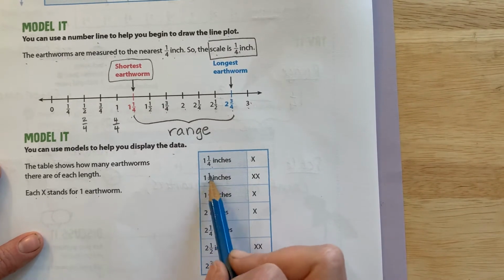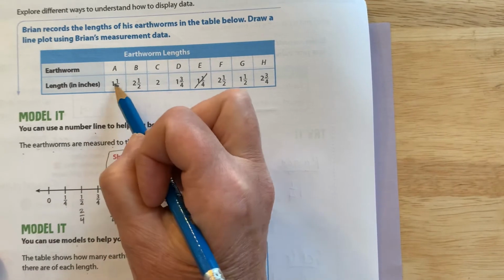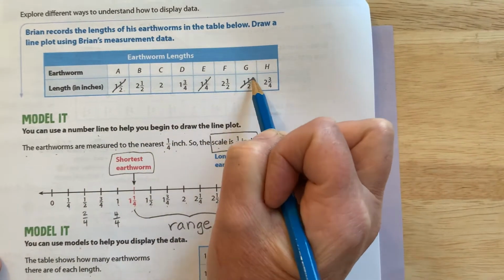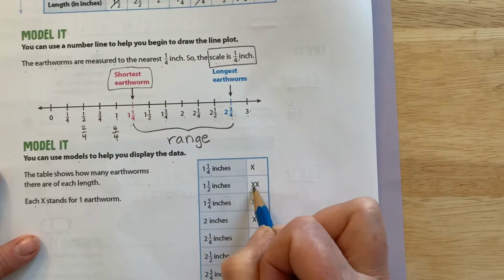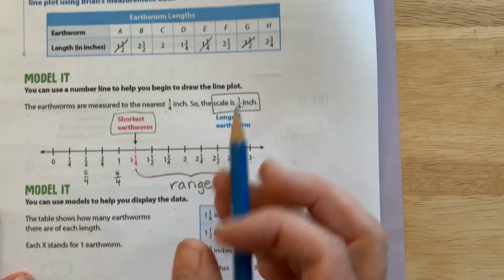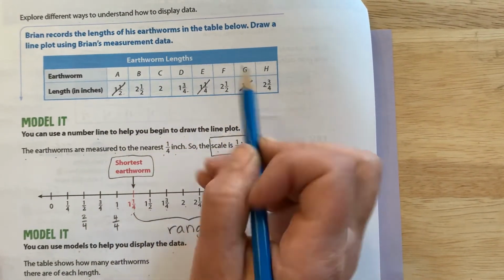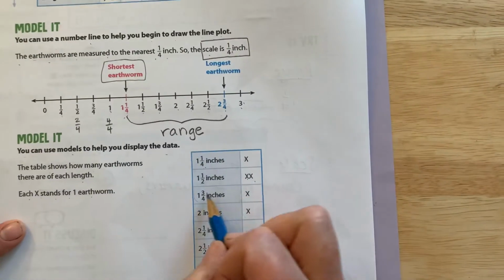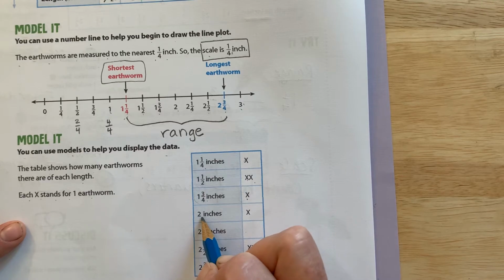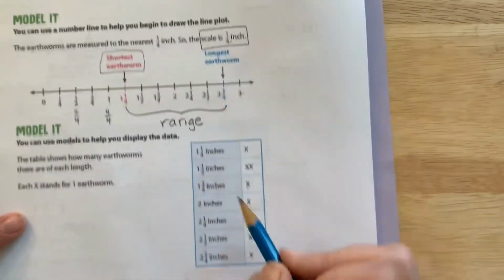How many earthworms are 1 and 1/2 inches? Let's go up and see. There's a 1 and 1/2. And there's a 1 and 1/2. So there's 2 worms. So they put 2 X's. 1 and 3/4 inches. How many are 1 and 3/4? Oh, there's one. Just the one. So they put 1. How many earthworms are 2 inches? There's one right here, and that's it.